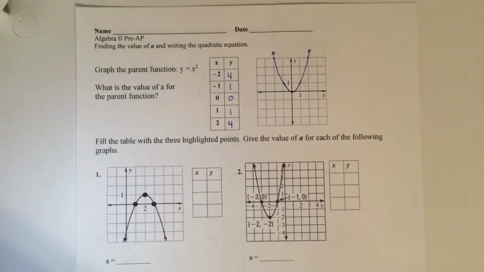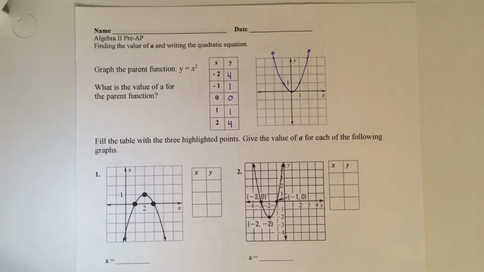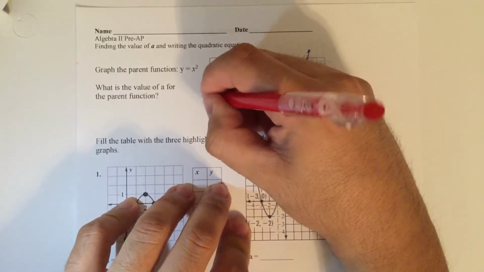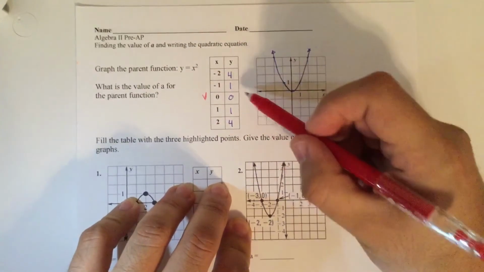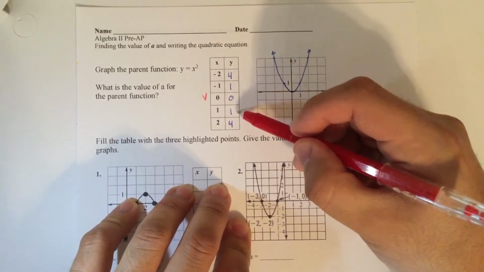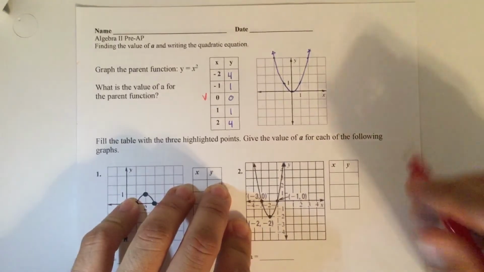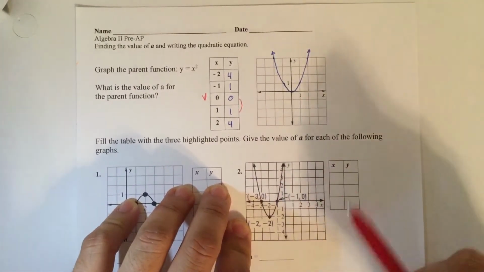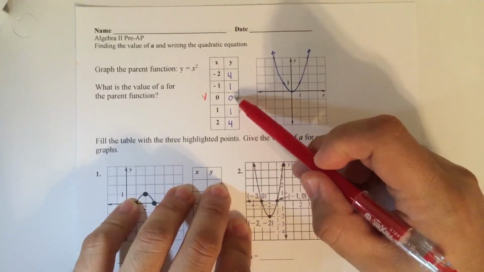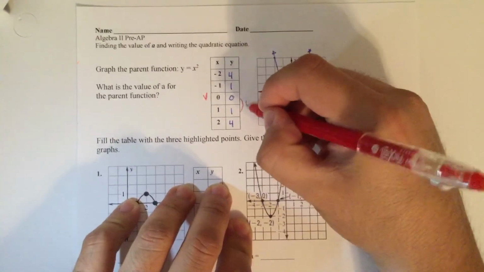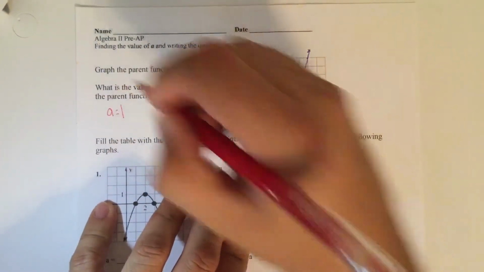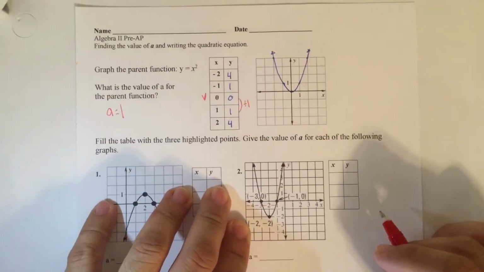All right, so for the first one here, when I'm looking at a table, I start at the vertex. The vertex is not always in the center, but how do I know where the vertex is? Here's how I know. The pattern repeats. So the y value is 1, 1, 4, 4. So what I do is I start from the vertex and see how much I have to add to get from 0, or where the vertex is, to the next one. In this case, how do I get from 0 to 1? Well, I add 1 unit. So therefore, a is equal to 1.